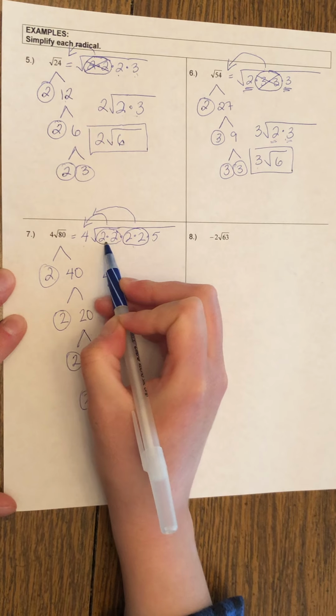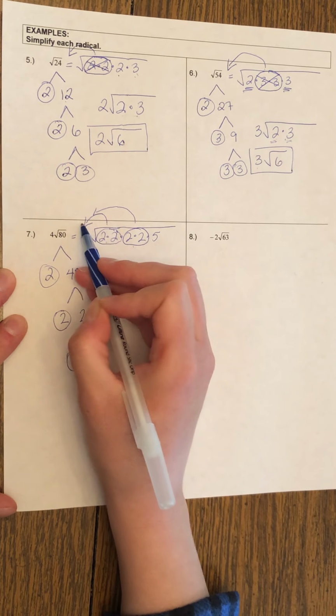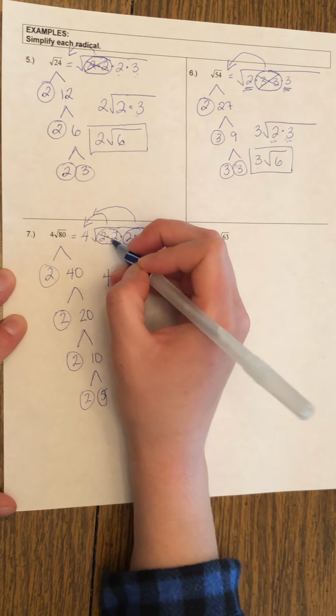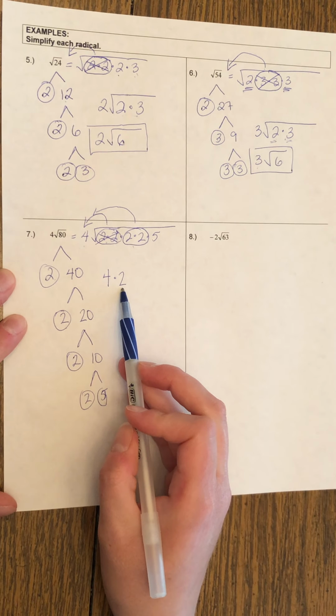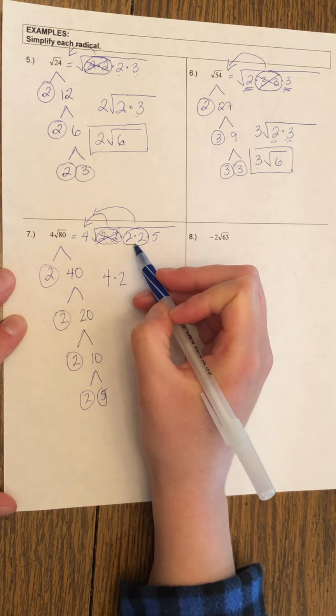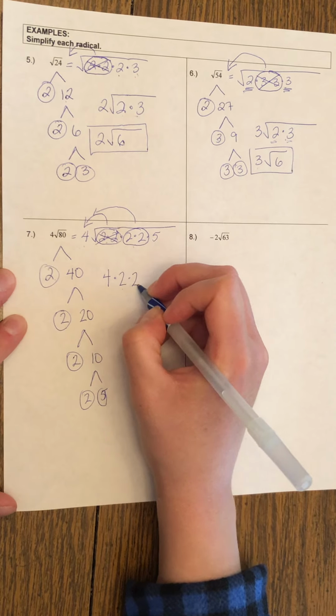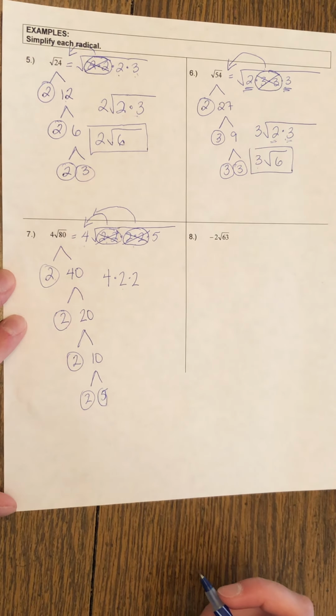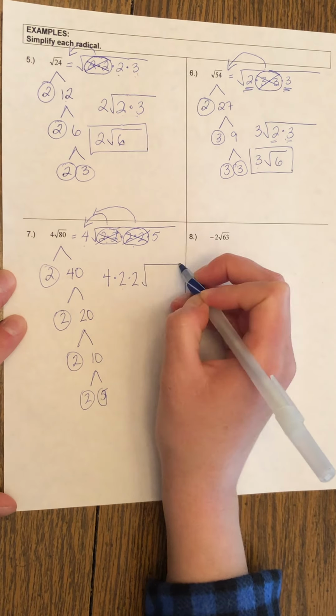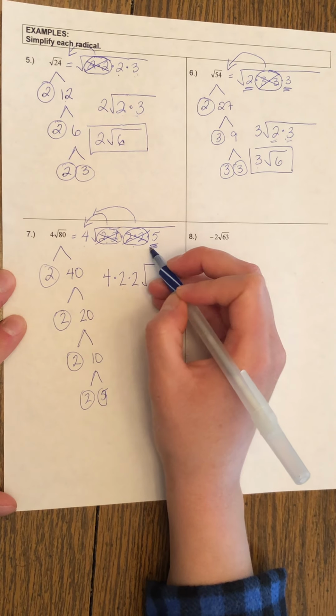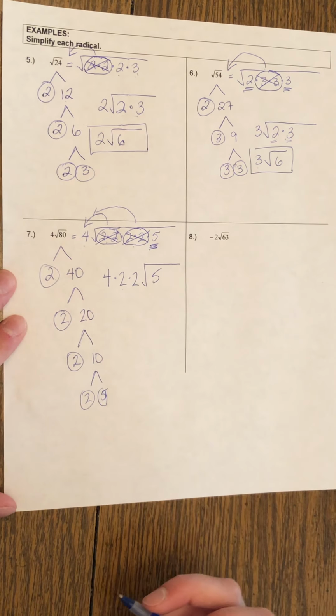From the first group of 2's, I need to bring a 2 out of the radical. So I'm going to cross that out and write a 2. And then from the second group of 2's, I need to bring another 2 out of the radical. Inside the radical, what do you have left? Just a 5.